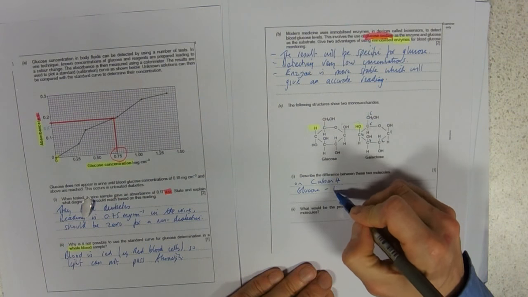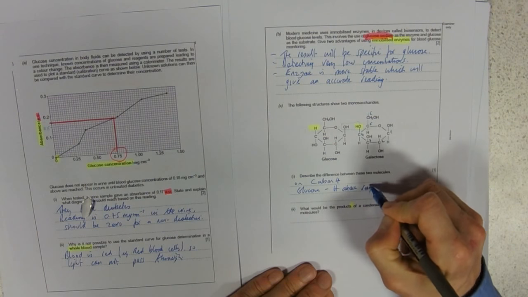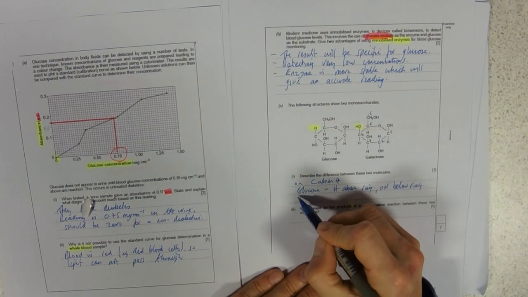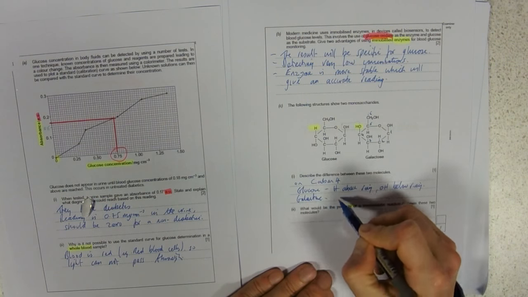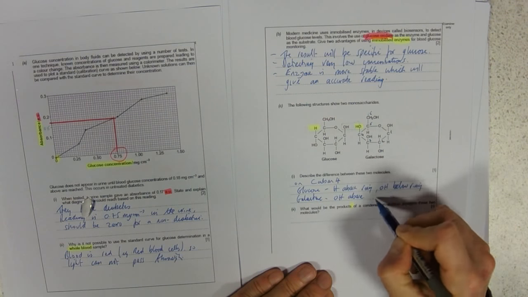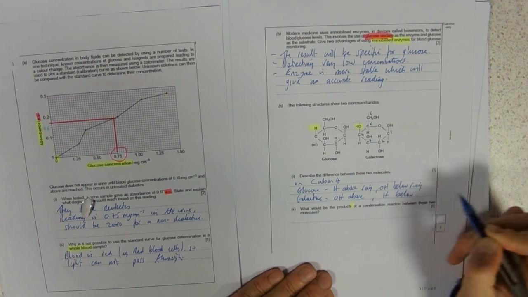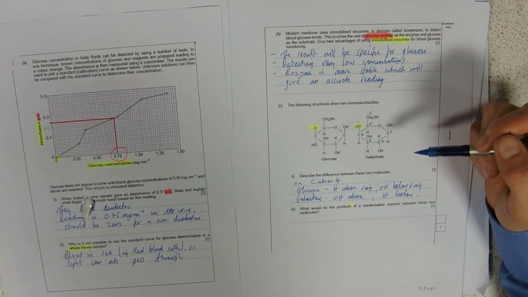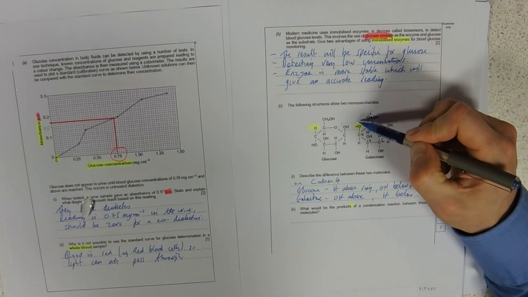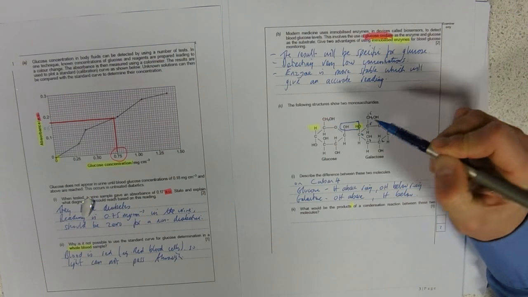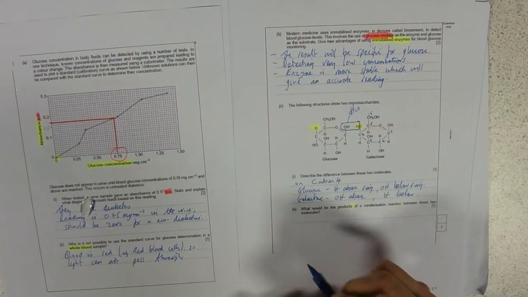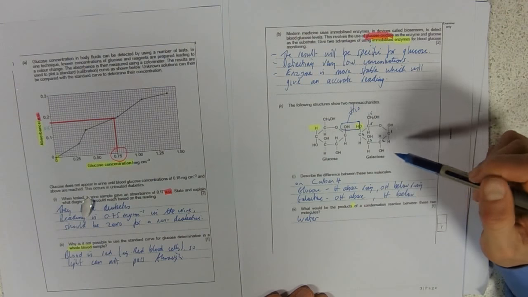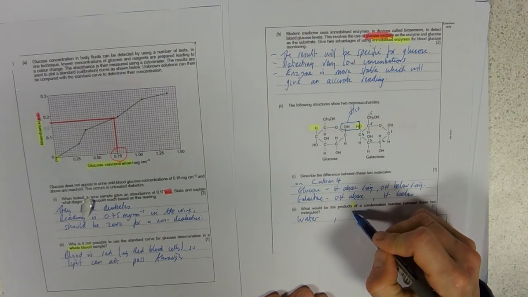So glucose, H above ring, OH below ring. Galactose, OH above, H below. So we're showing that we know how to name and number these structures. What would be the products of a condensation reaction? Well, in a condensation reaction we are removing water. So water, and the name of the disaccharide, which is glucose and galactose, which is just lactose.